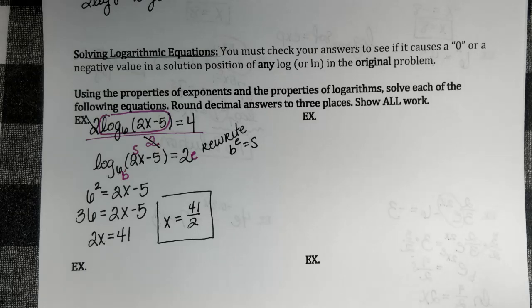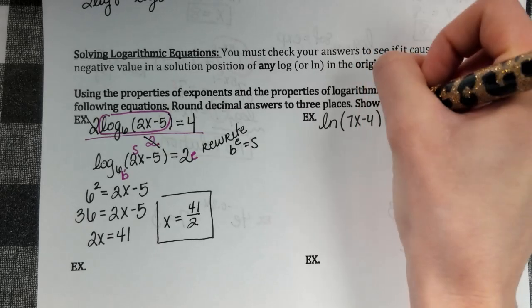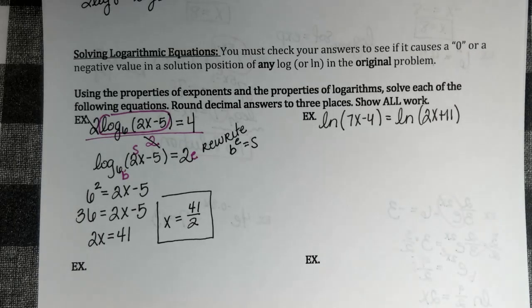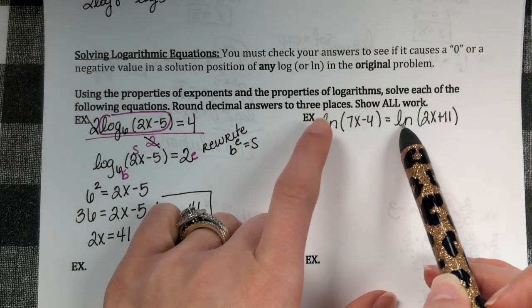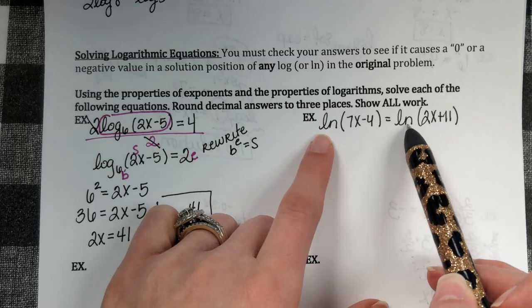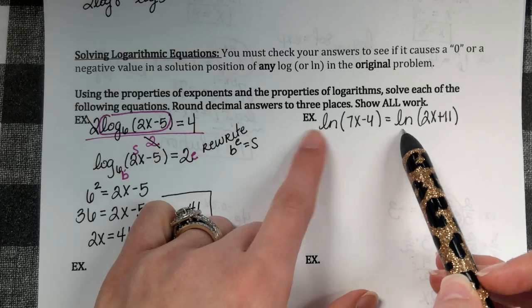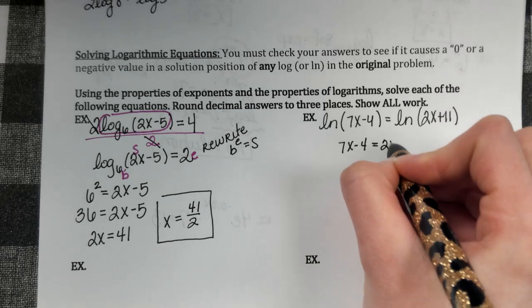Okay. Now this next one, I have the natural log of 7x minus 4 in parentheses equals the natural log of 2x plus 11 in parentheses. Okay. Now I have 2 logs, but they're on each side, left and right. When you have something like this, and you have the same natural log on both sides, or you have a common log on both sides, or even if you have log base 7 on both sides, if you have the same exact log, this is a 1-to-1 property, you just set 7x minus 4 equal to 2x plus 11.